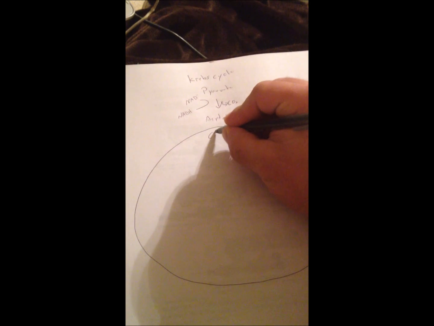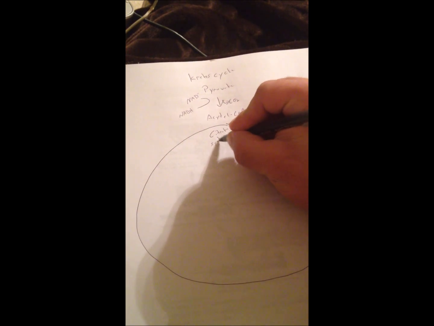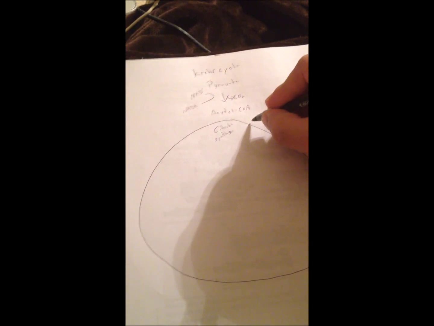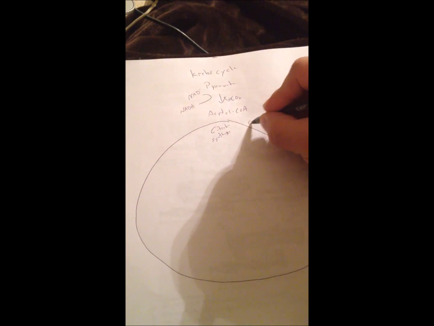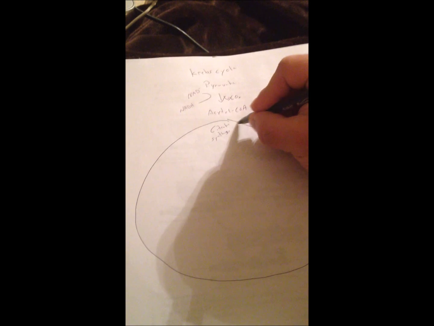This will give us the acetyl CoA, which will start the process beginning with citrate synthase. So the synthase is basically saying that it's creating your citrate here, which is going to be the start of the process.